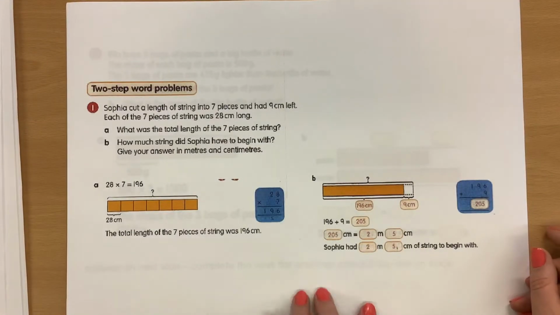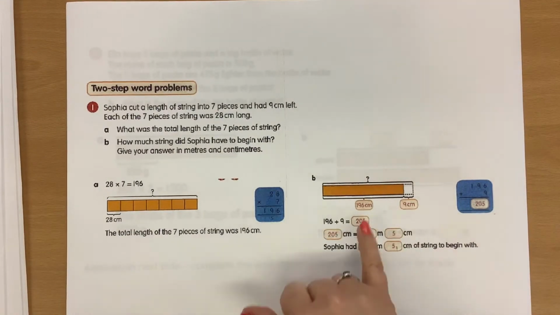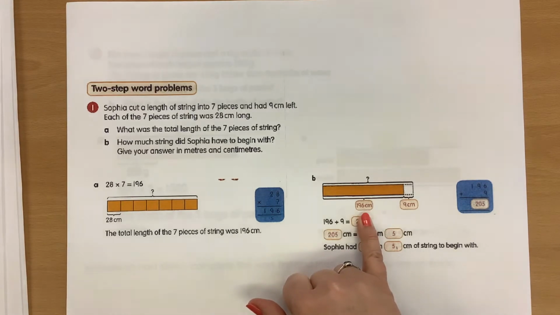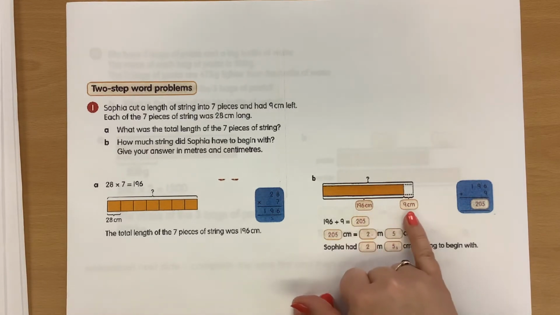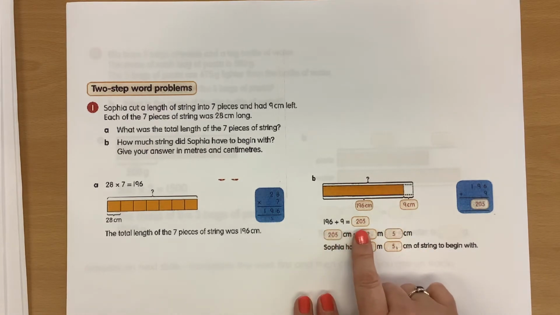So hopefully you'll see that this one was quite a simple part whole model. We were adding the 196, which the 7 pieces were cut into, with the 9 centimetres that was left over. 196 plus 9 is 205.